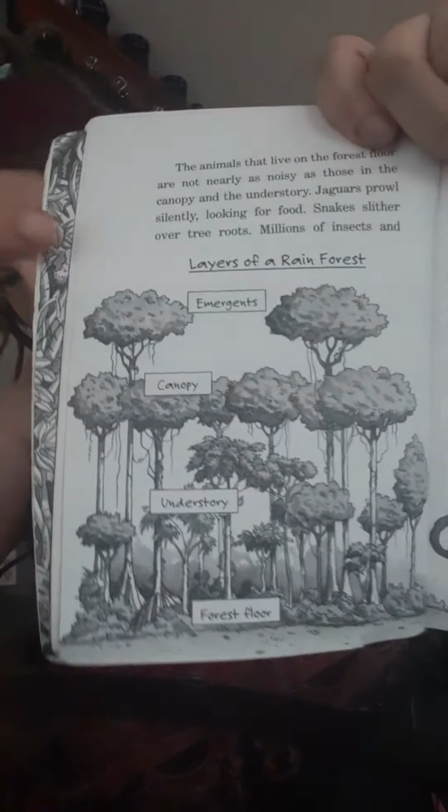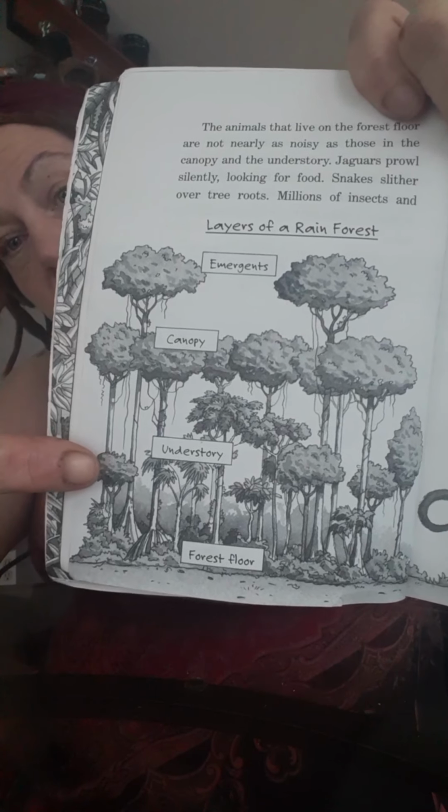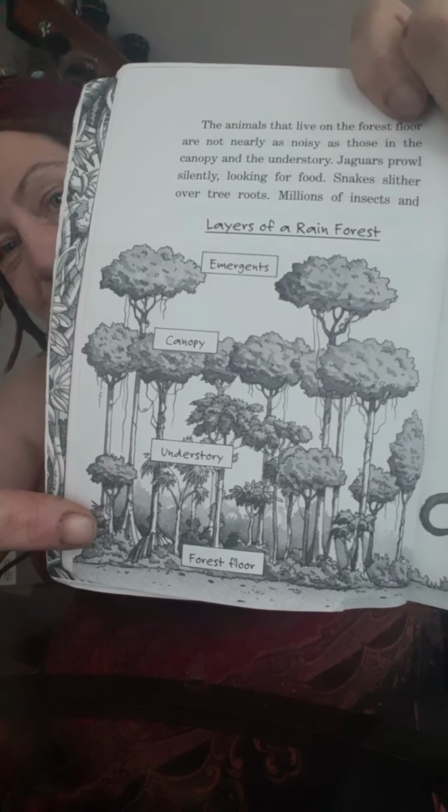Each layer of a rainforest can seem like a separate world, but all of the plants and animals in a rainforest are connected. They depend on one another to survive. That is called interdependence. We'll talk about interdependence more. Here are the layers that you guys already know. You've got your emergents here, canopy layer here, the understory, and then the deep, dark forest floor.